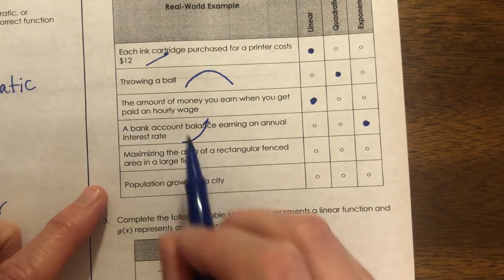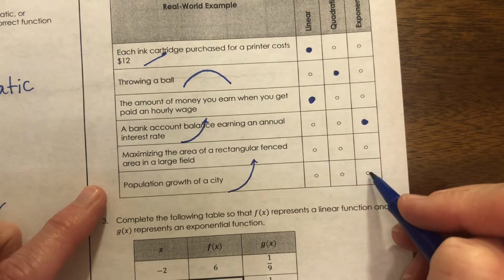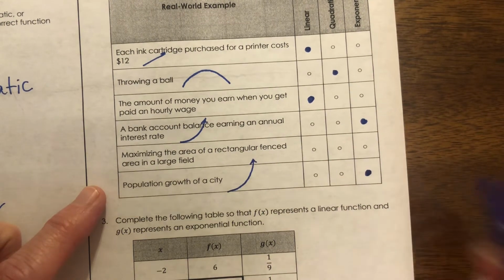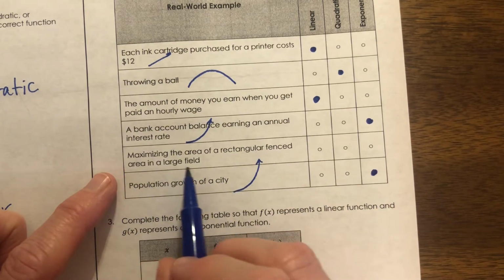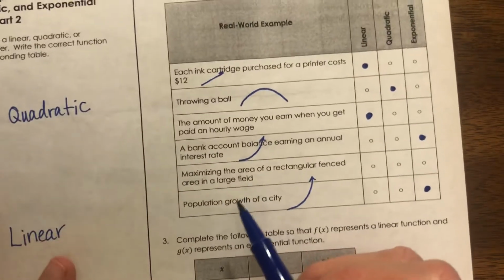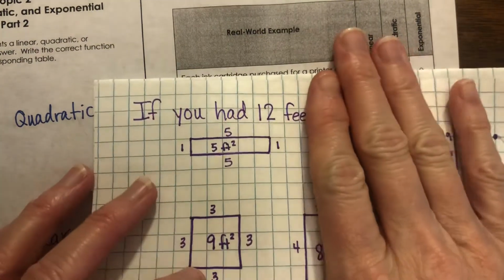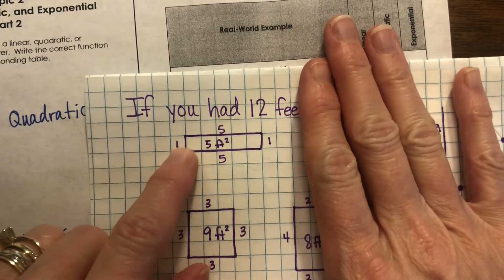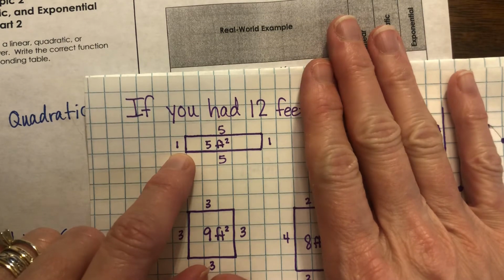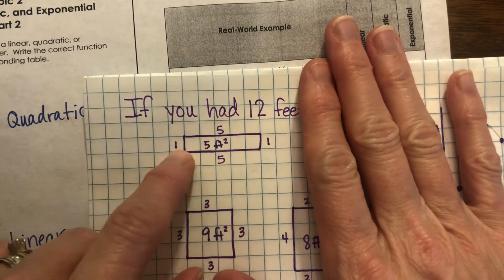Population growth of a city is just like our bank account. It's going to get faster and faster. So this is an exponential function. Let's go back to this. Maximizing the area of a rectangular fenced area in a large field. Okay, so I did a what if, and I said, what if we had 12 feet of fence? I could use 1 foot lengths on my fenced in area, and then I'd have 5 feet of fencing for these two sides.